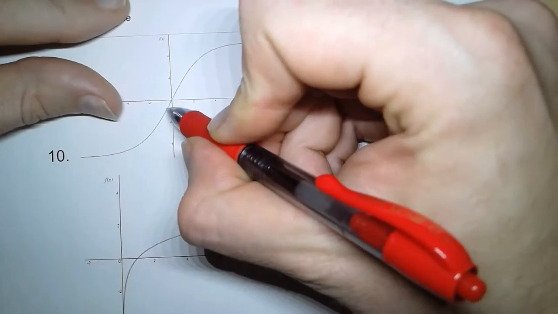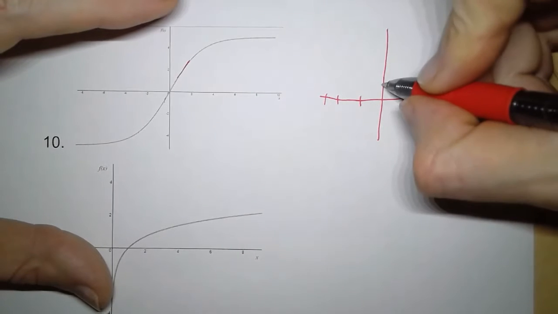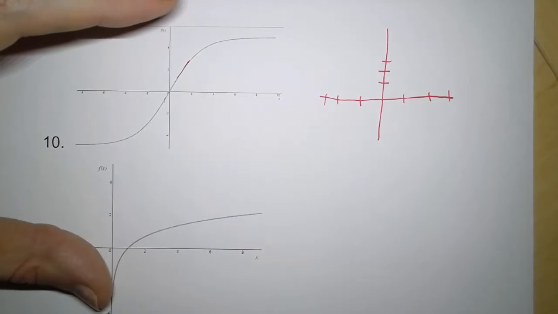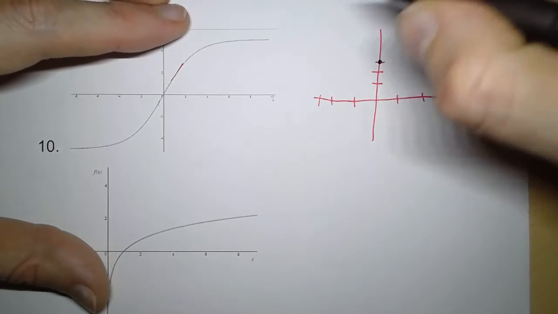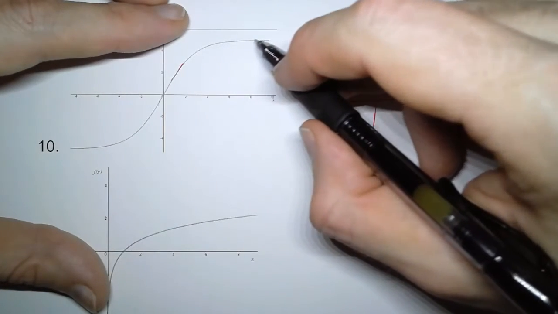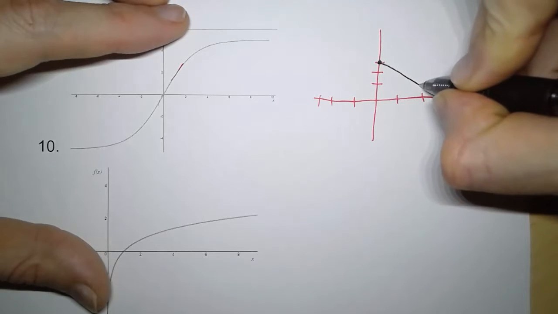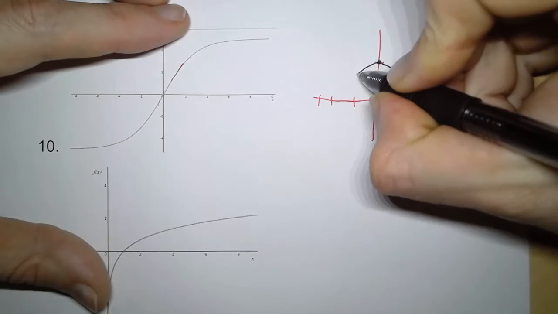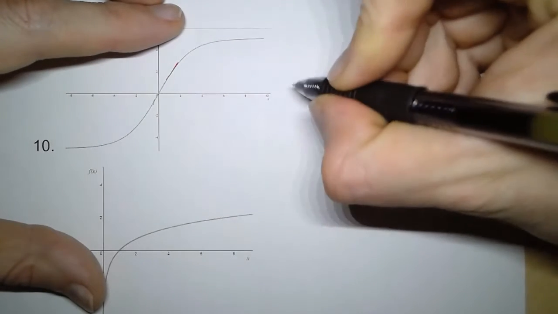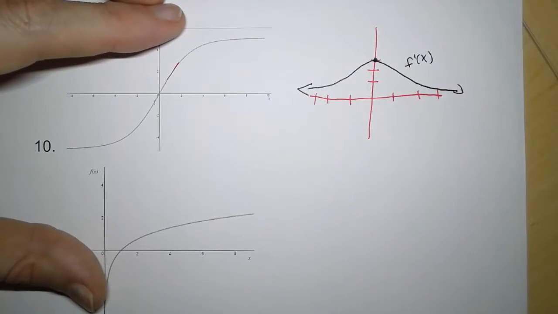And if we have to estimate, that's roughly a slope of about 3 at its highest. But then, as we move closer to positive infinity, the slope goes down and becomes closer to 0. And it'll go the same way in the opposite direction because the graph is symmetrical. So here we have f prime of x.